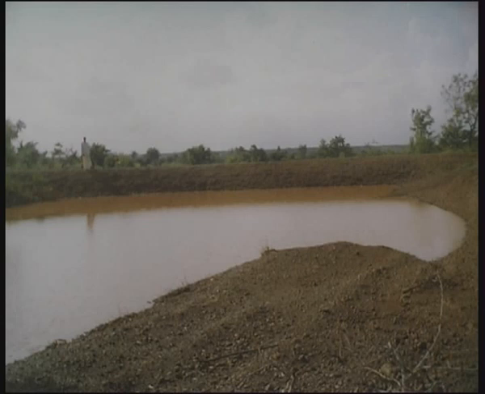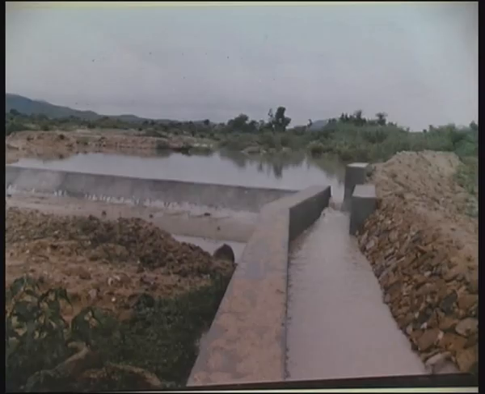Now, I said, in the case of anicut structures, that is the first type of structure which I mentioned, it is necessary to construct a cement based check dam at the center of the stream with suitable bank connections. These are intended primarily for diverting the stream flow and taking water through gravity flow canals for irrigation purposes.